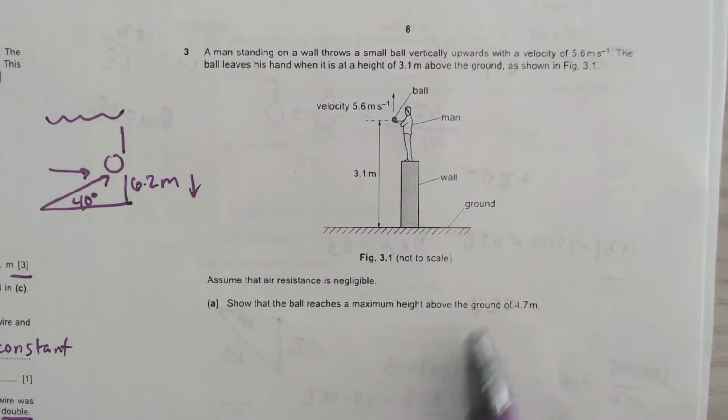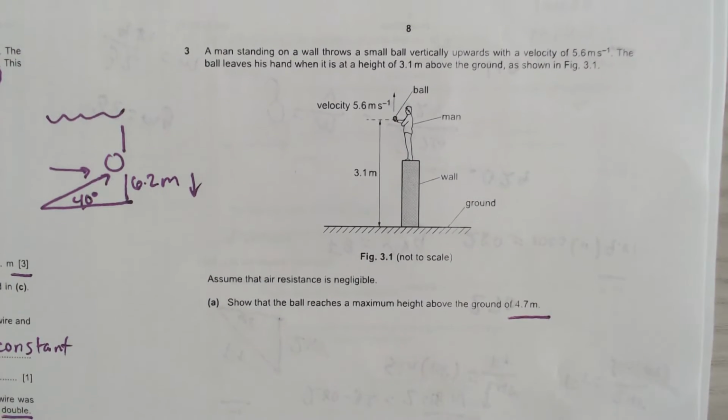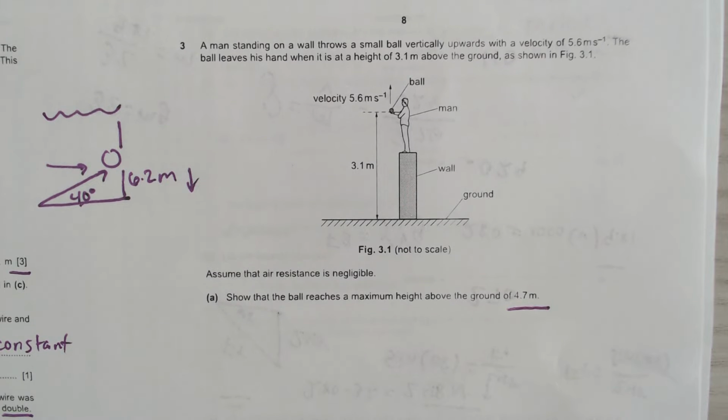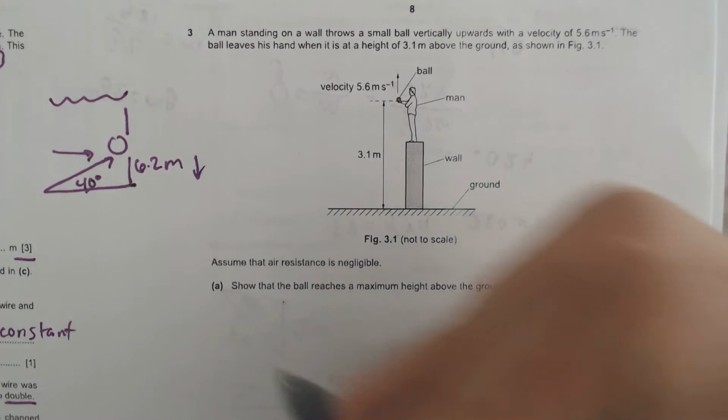Show that the ball reaches a maximum height of 4.7 meters. You have an option of doing either energy or kinematics for this problem. I think that energy is easier, but you guys, for some reason, think kinematics is easier. I'm going to start with energy because that's the one I know immediately what to do.